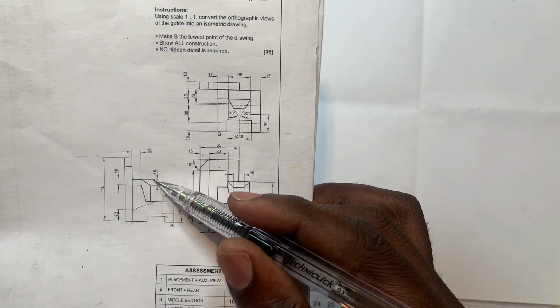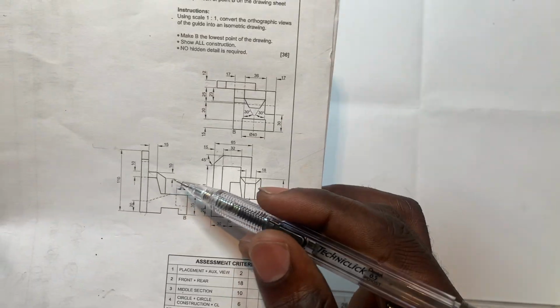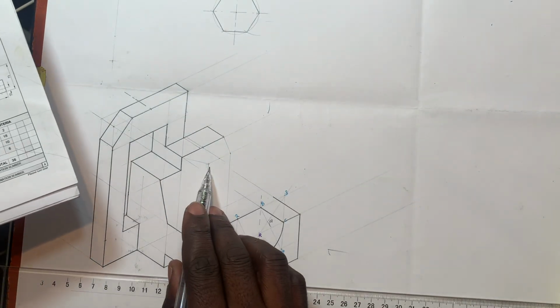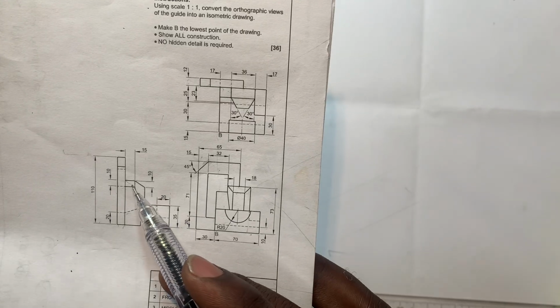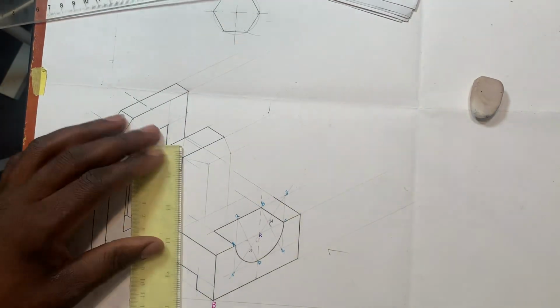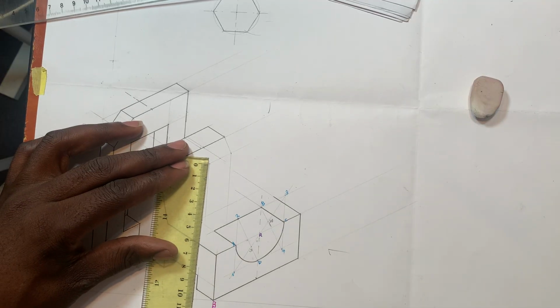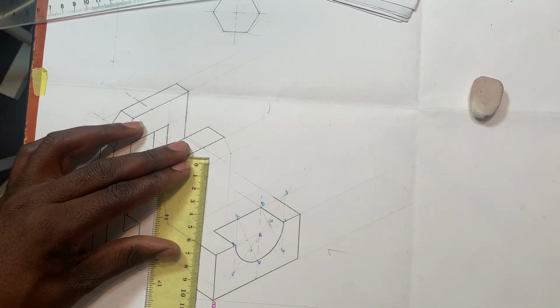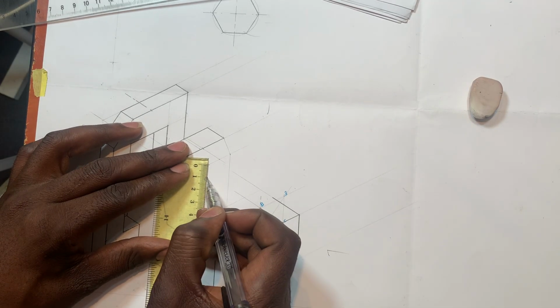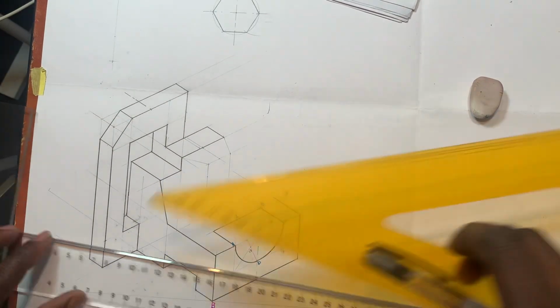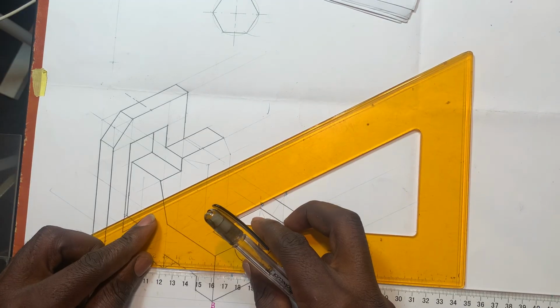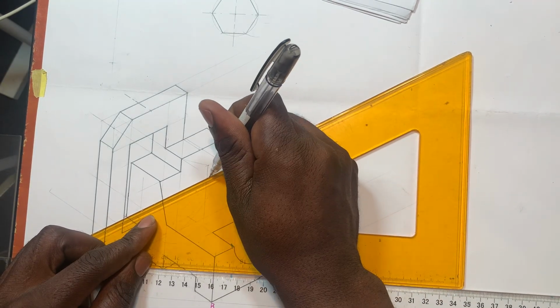That is the front view from here till here with the 10 millimeter, because the way I drew it is as if I was still drawing along that line. You understand? So I'll go down, my brother, with 10 millimeter.